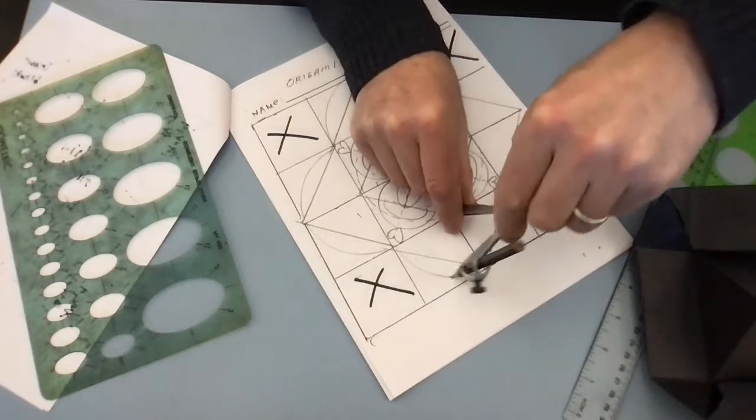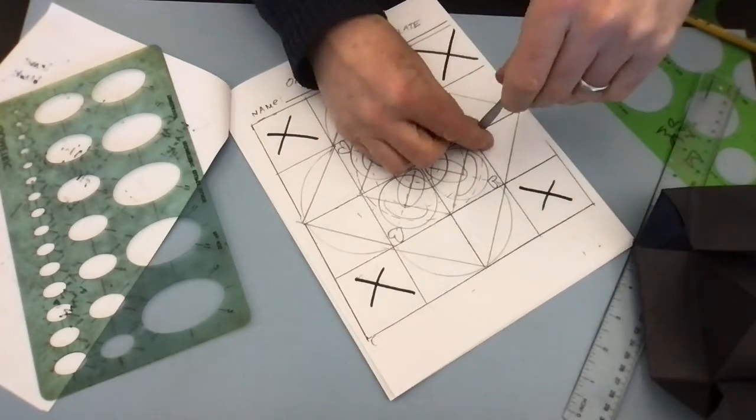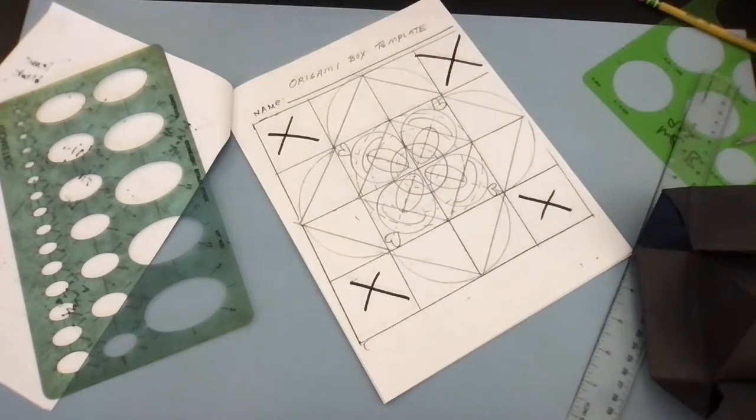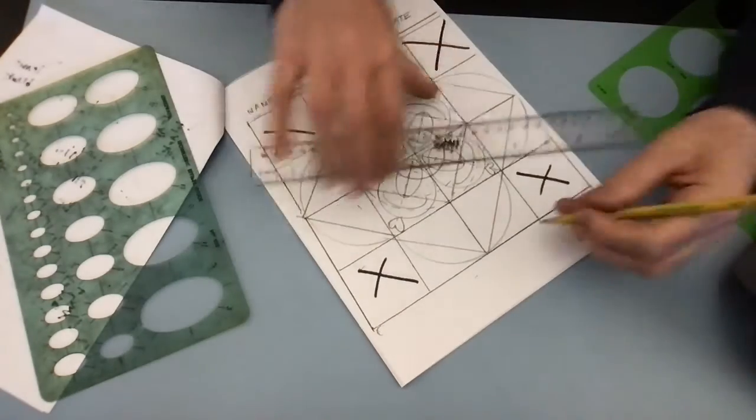Just build it up slowly. Make yourself a bit dizzy. Remember, you are going to transfer. You've got to trace and color this later, so maybe don't go super crazy.